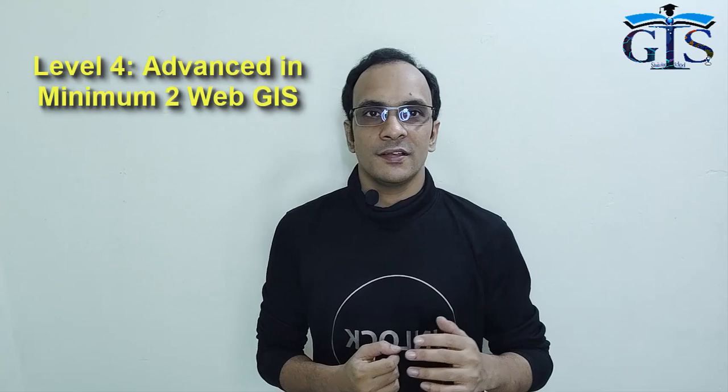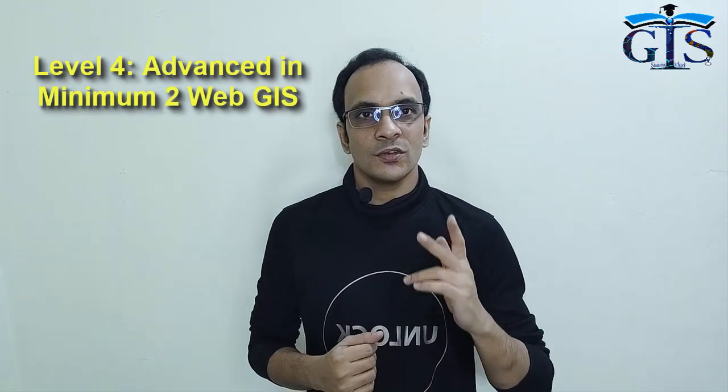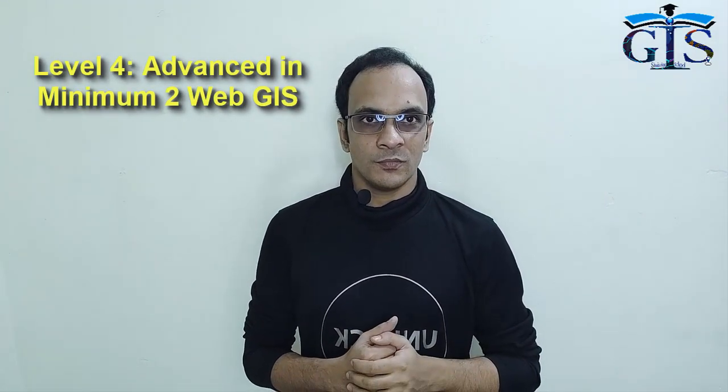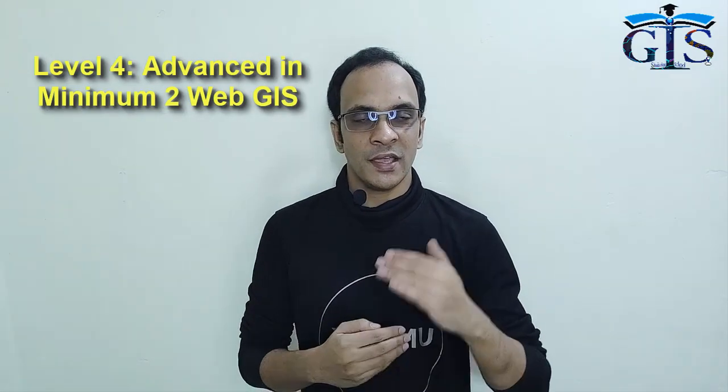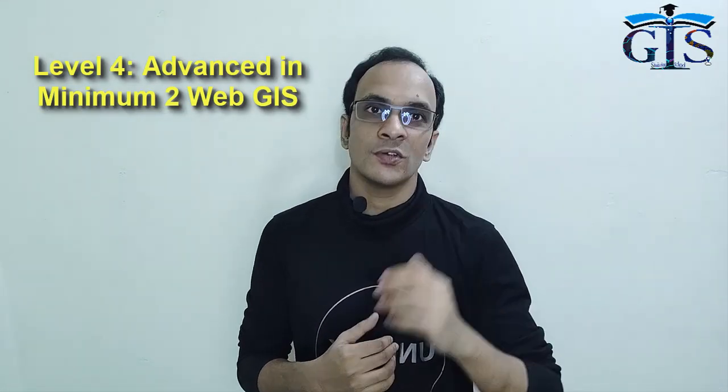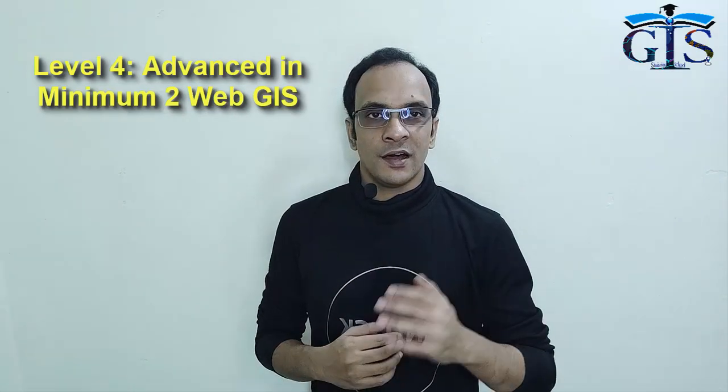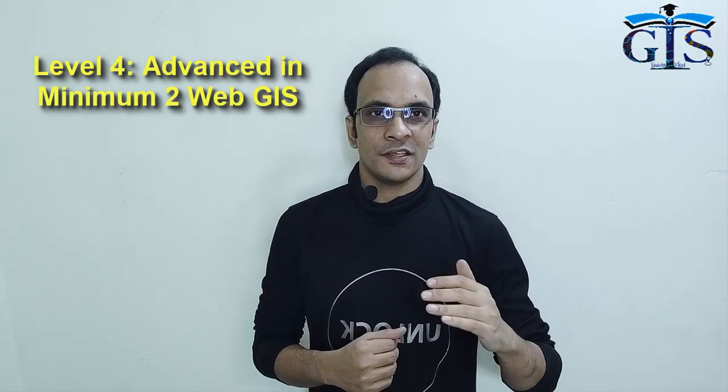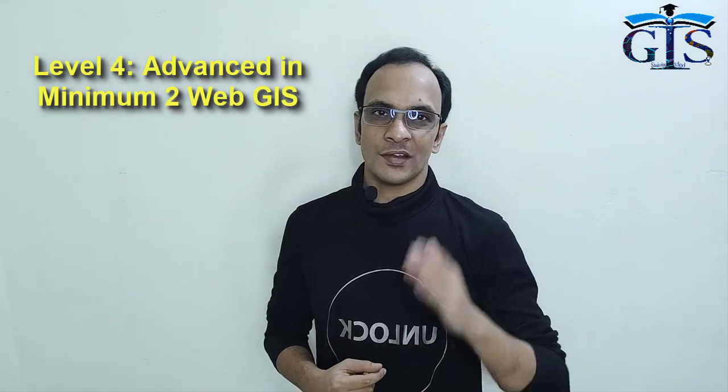At level 4, just like level 2, you need to choose two suitable Web GIS platforms in which you feel comfortable. Then make yourself advanced in those two Web GIS platforms. Now, if you complete level 4, you will be a GIS genius and you can run in this sector. Hope you have understood these steps and you can plan your next step of learning GIS in the proper way, and you will achieve your goal of being a GIS specialist or GIS genius.